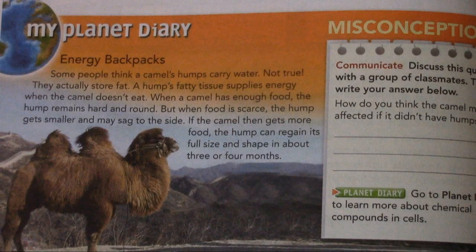I'm reading from the 7th grade science textbook. We are on Chapter 4, Lesson 3, Chemical Compounds in Cells. My Planet Diary. Energy backpacks.